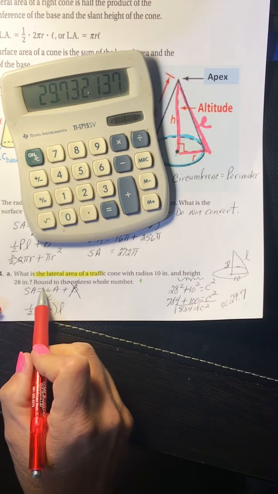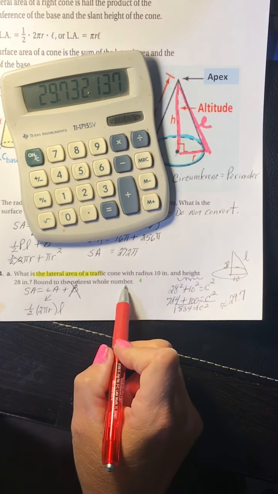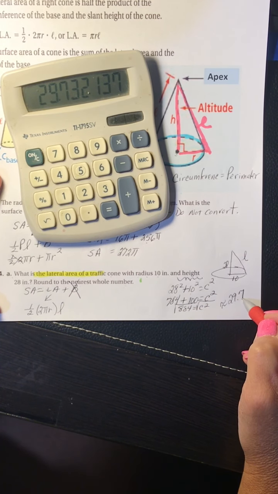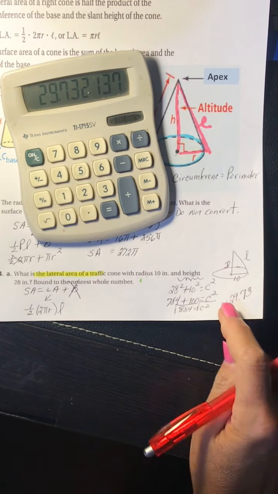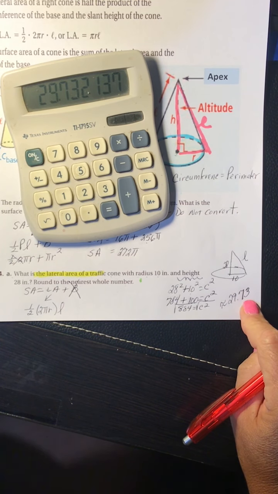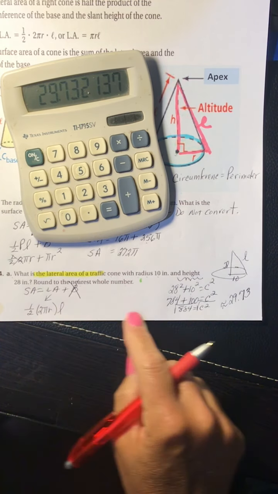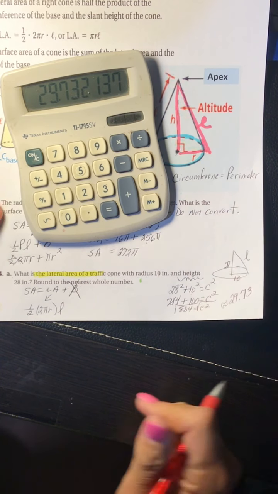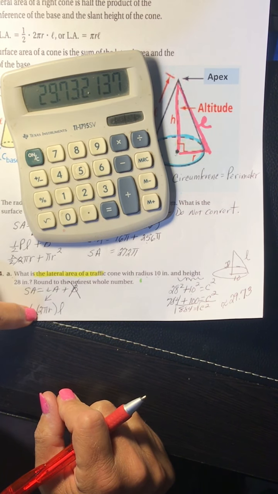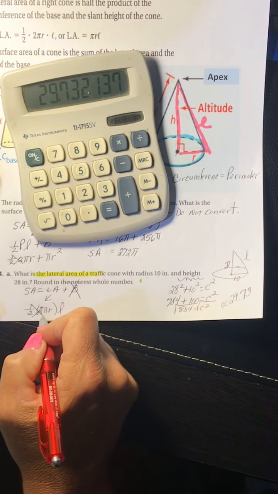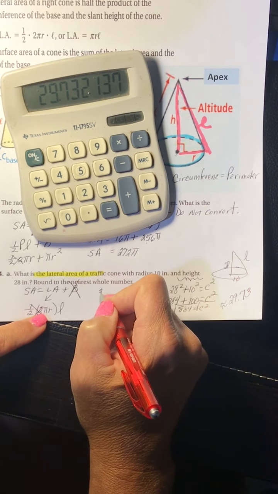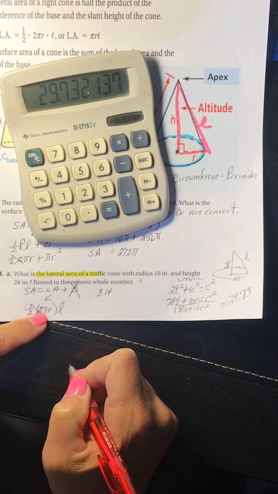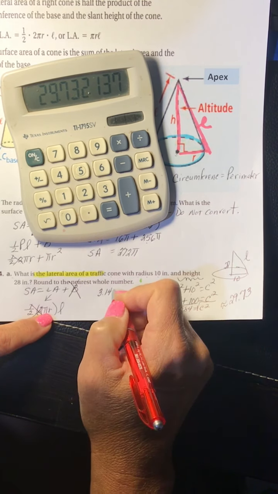This time it says round to the nearest whole number. Do not round this yet. Actually 29.73. Let's go ahead and leave it to the hundredths. Plug it in, and then we round at the end. All right, so 1/2 times 2, these 2's cancel out, and we simply have pi, 3.14, times the radius.